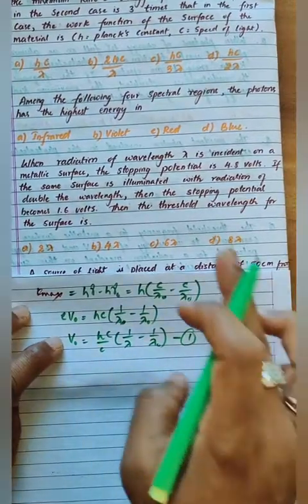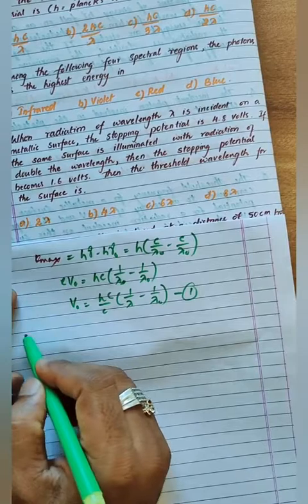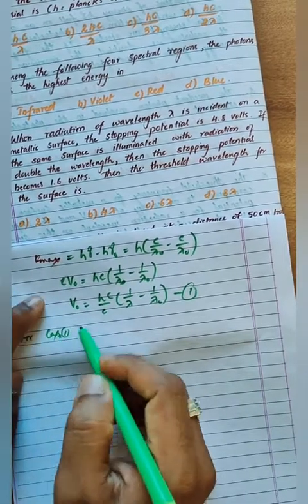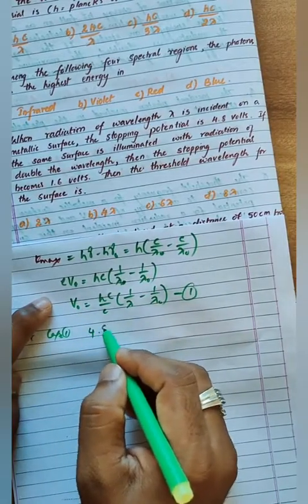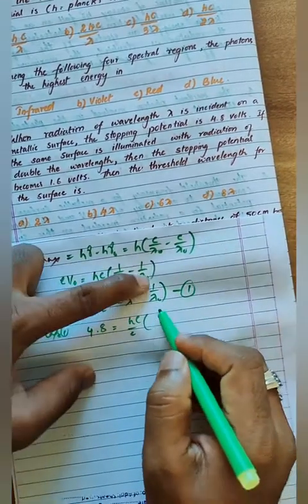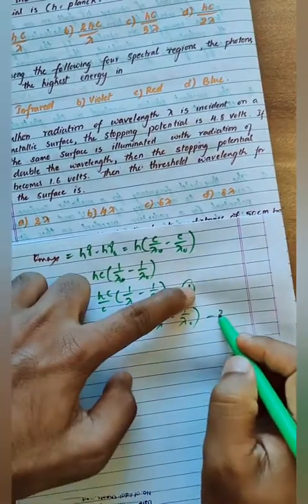Now we'll go with the given cases. For case 1, V naught is given as 4.8, which is equal to hc by e times (1 by lambda minus 1 by lambda naught). Let it be equation number 2.